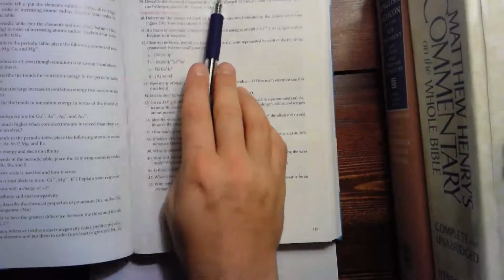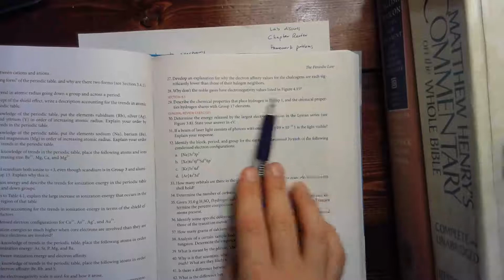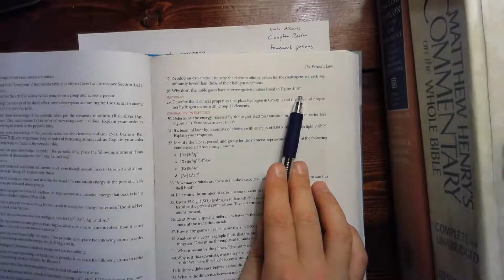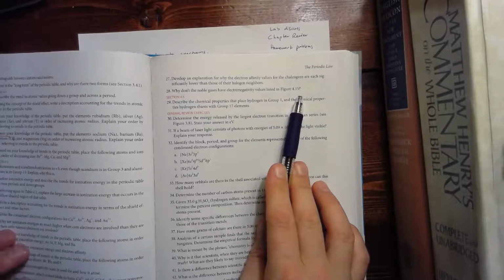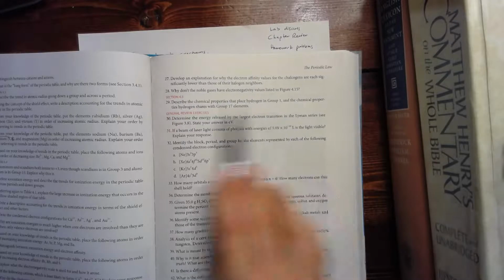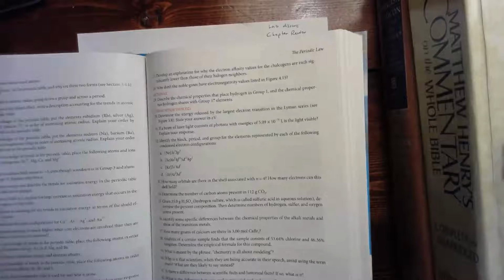Why don't noble gases have electronegativity values? Because, first of all, they don't like to form compounds, so it's hard to have electronegativity values when you don't form compounds. And secondly, even when they are forced to form compounds, they don't pull very hard on the electrons because they've got all the electrons they need. They're happy with their electron configuration.